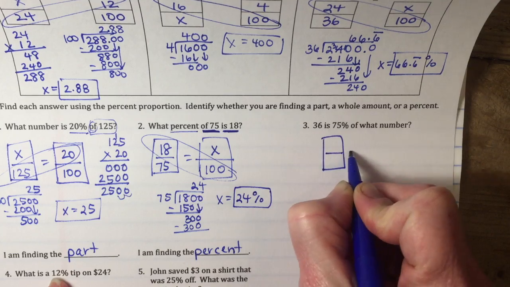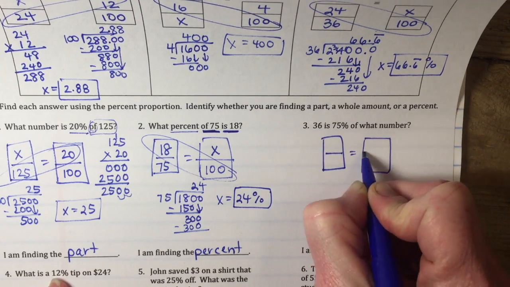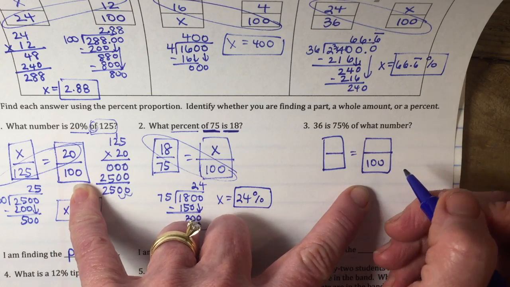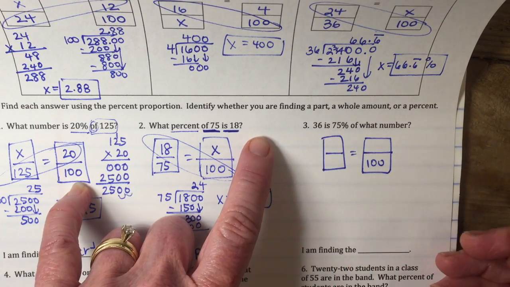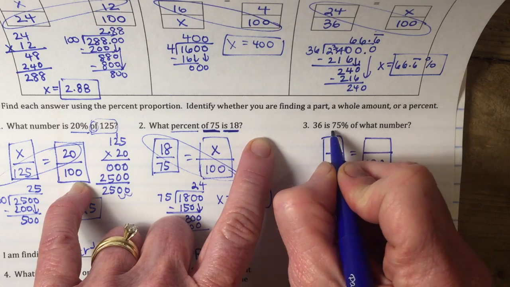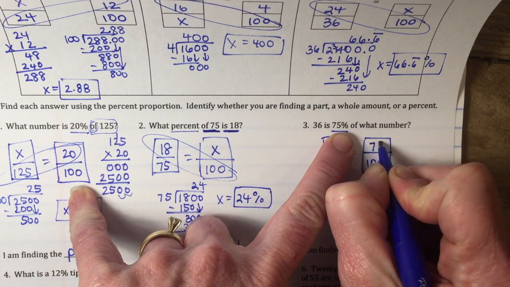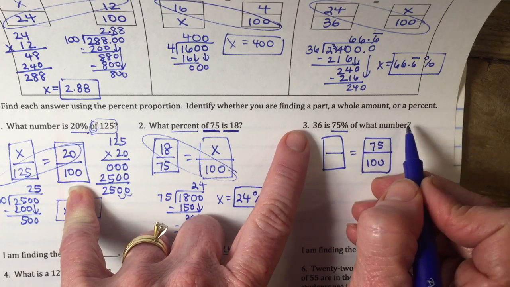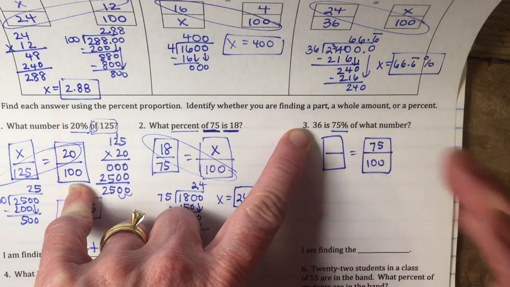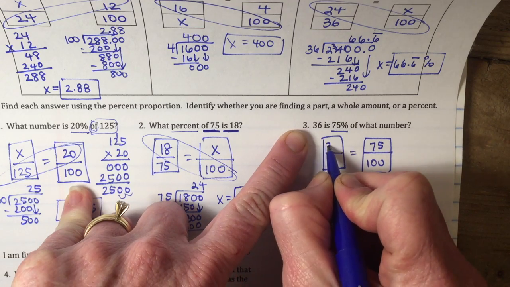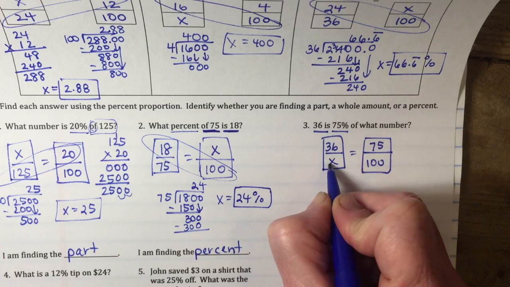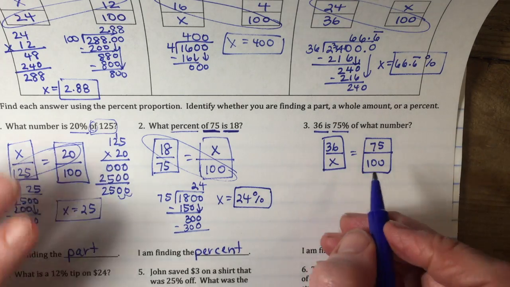And in this third example here, it says 36 is 75% of what number? So again, we're starting all these problems the same way. Fill in your 100. What always goes above the 100? The percent. So go back, look at your problem. Is there a percent? Yeah. The 75% here is the percent. All right, 36 is 75% of a number. Right? 36 is a piece of that number. So it's the part, or 36 is on top. And then x is the part I'm looking for.